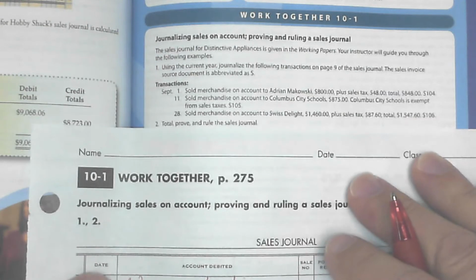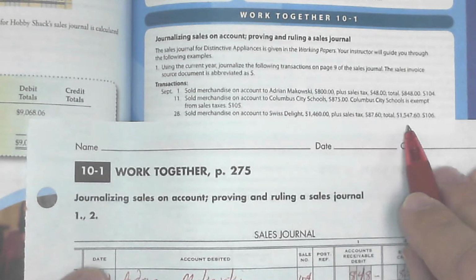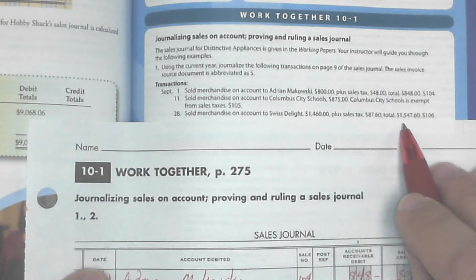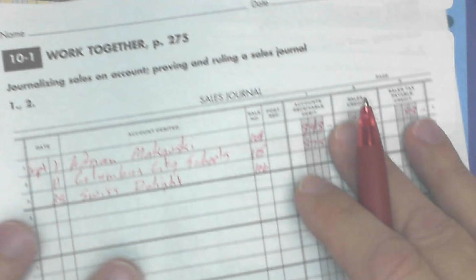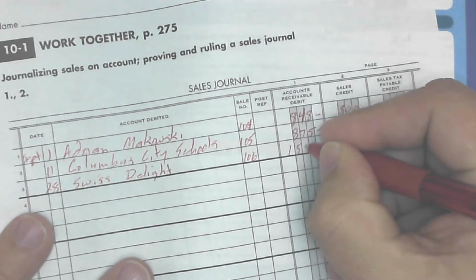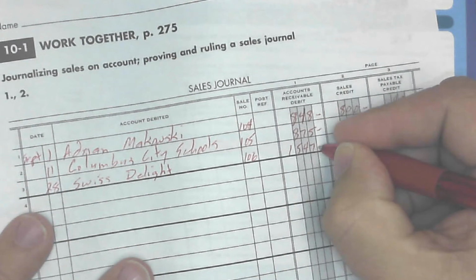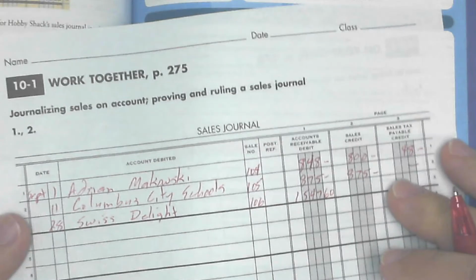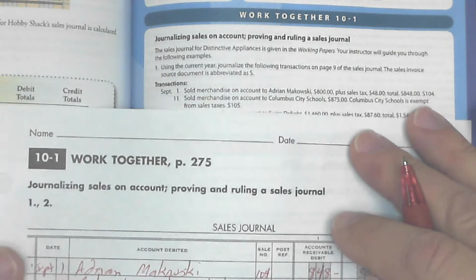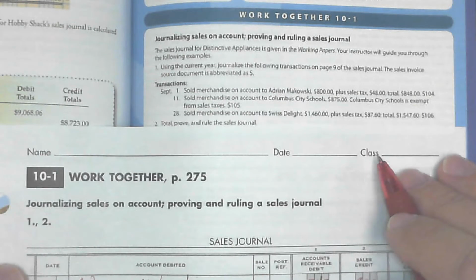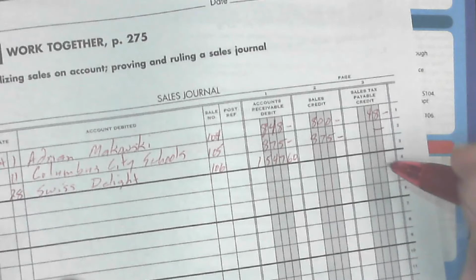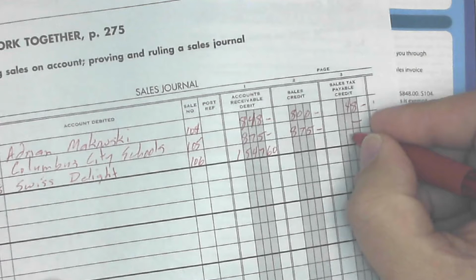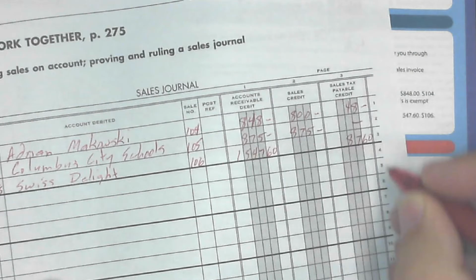Okay, so you see our total over here is $1,547.60. Then our sales tax was $87.60. So write that in under sales tax.